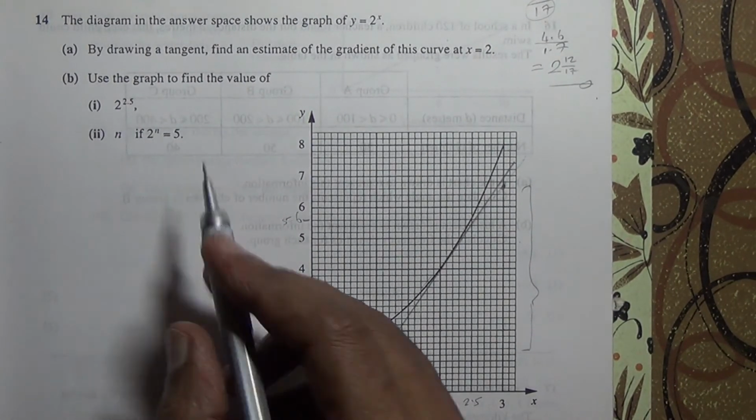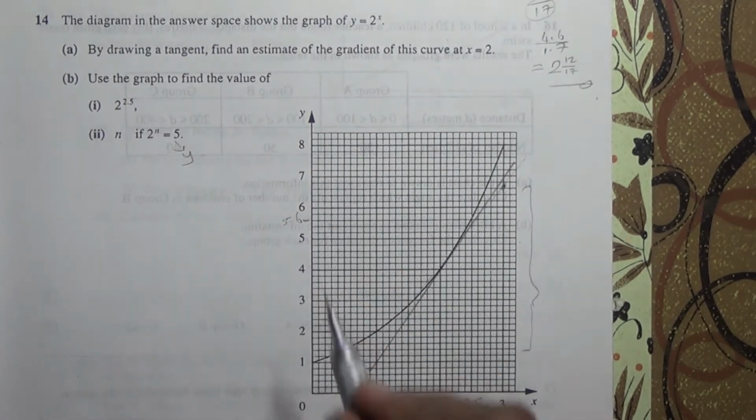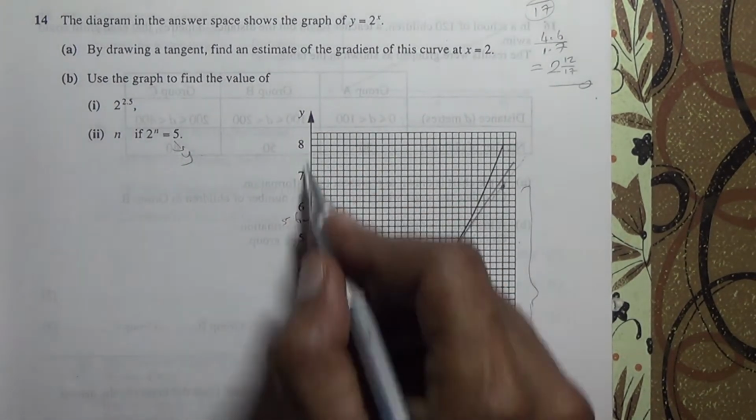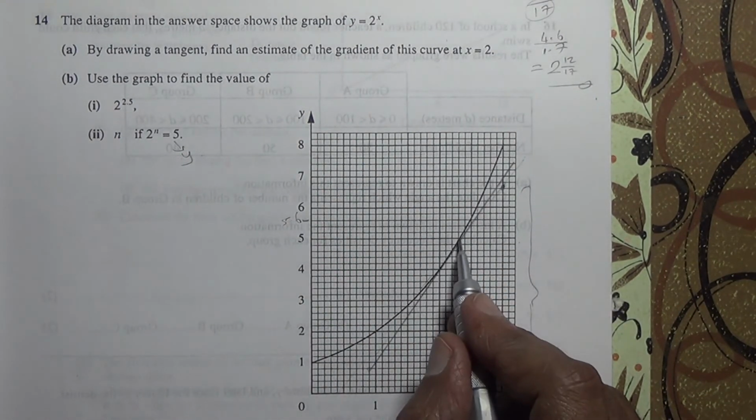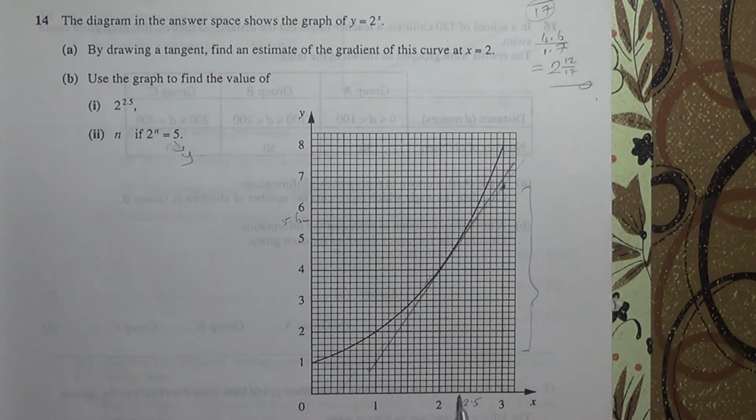Next is 2 to the power n is equal to 5. Now this is y. So 5 is here, on the y-axis. Touch the curve and come down. Got 2.3.